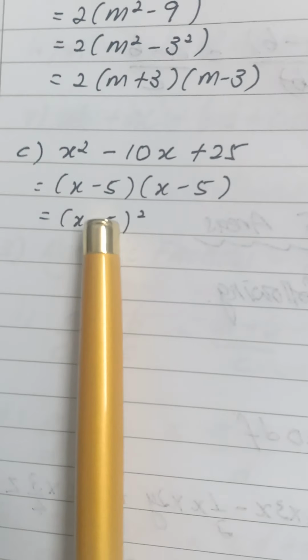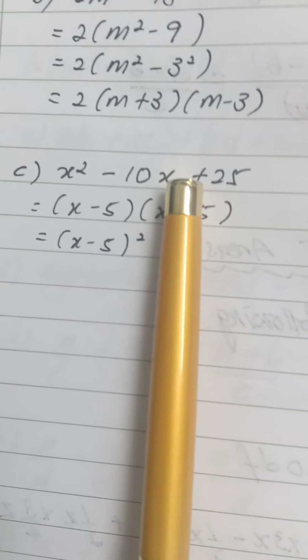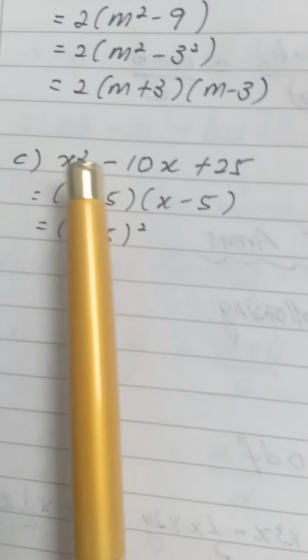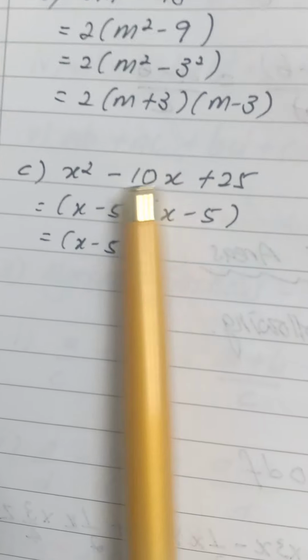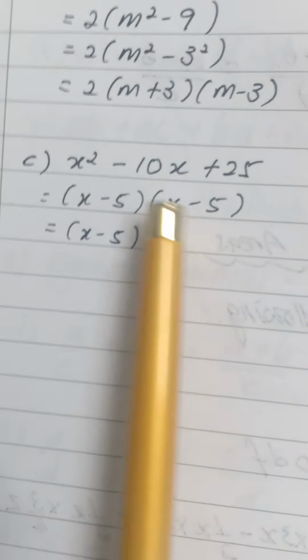Okay. Now this is in quadratic form. X square minus 10x plus 25. Now when you have x square and x something and a number, you have to have 2 brackets. Okay? 2 brackets. So how? Right. This way you can do. There are 2 methods. I showed you, right.